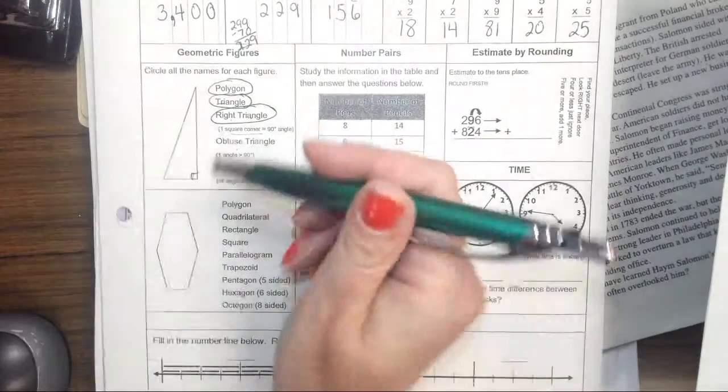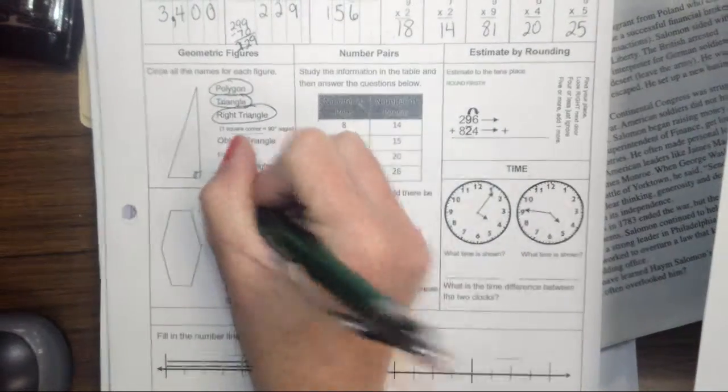This shape right here is a polygon because it's closed and has straight sides. It is not a quadrilateral because a quadrilateral only has 4 sides. So because it's not a quadrilateral, it can't be a rectangle, a square, a parallelogram, or a trapezoid because all of those are types of quadrilaterals. They all have 4 sides. Pentagon, 5 sides? Nope, we've got 1, 2, 3, 4, 5, 6 sides. So we have a hexagon.